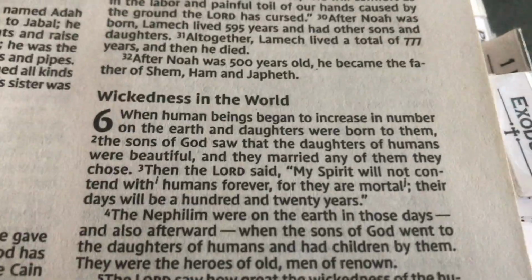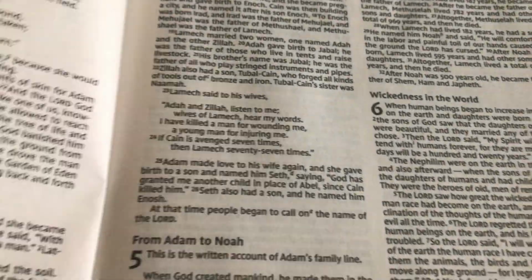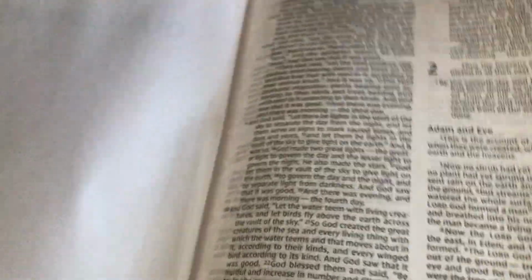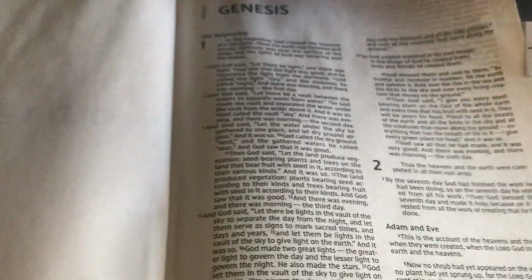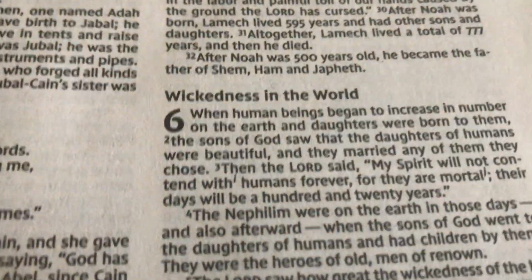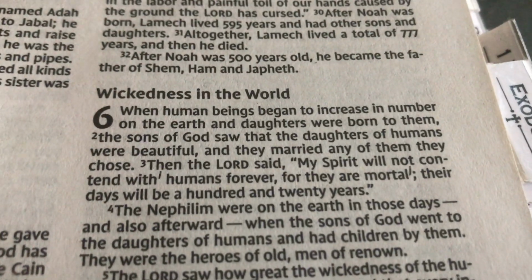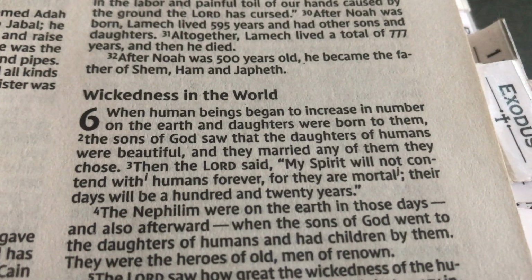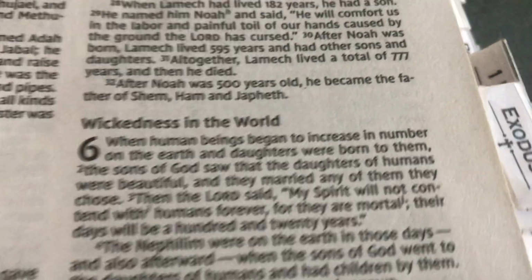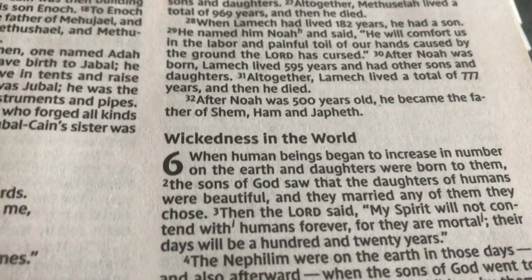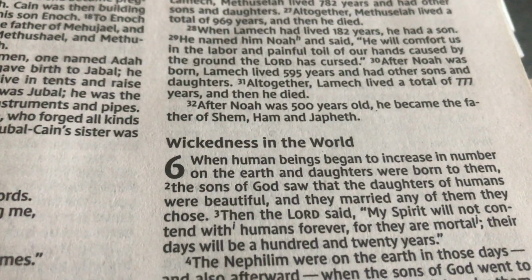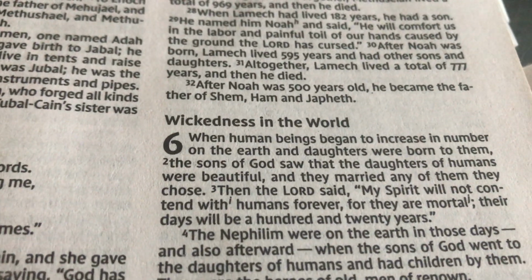Wickedness in the world. By the way, that was page 4 of this five. And that's obviously page 3, by the way. Wickedness in the world. When human beings began... Actually, guys, I'm going to save this for later because you know how I am with the stories.